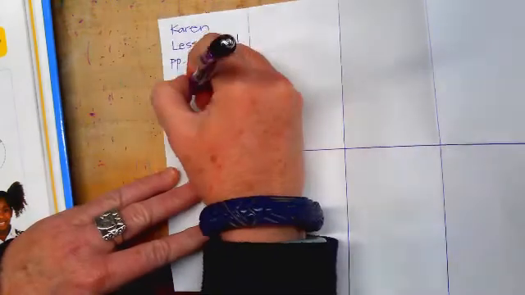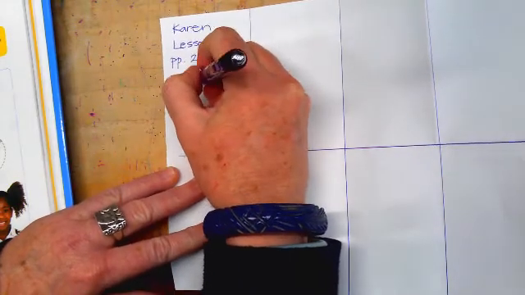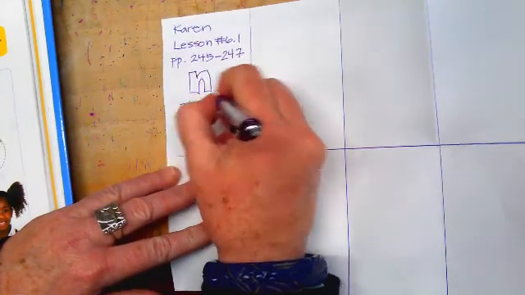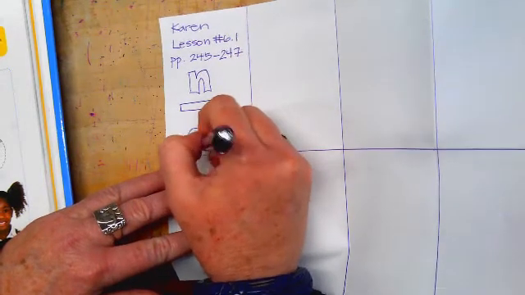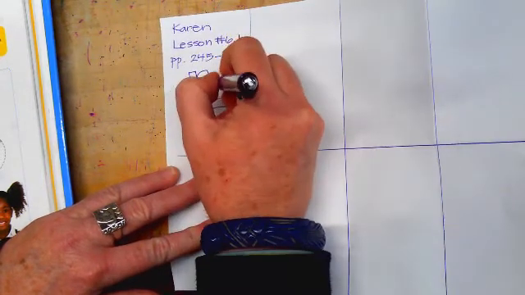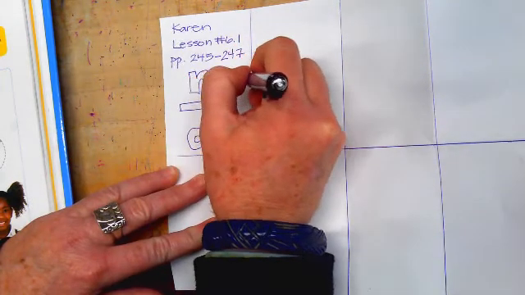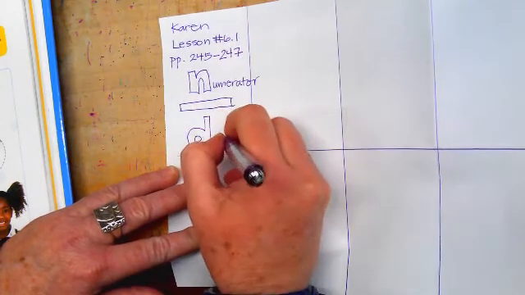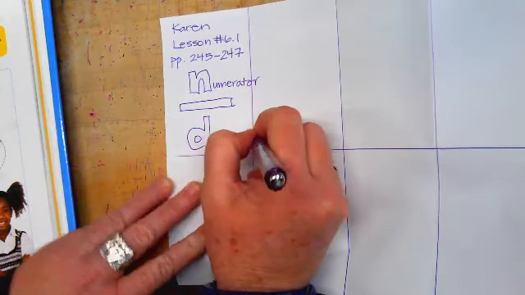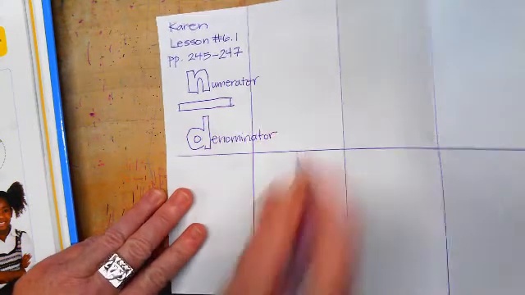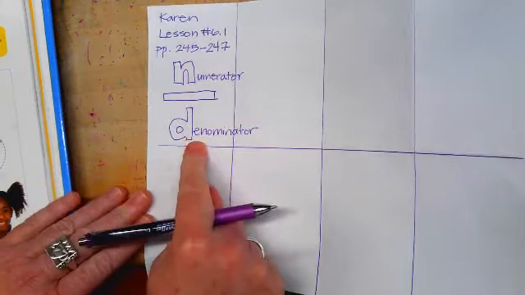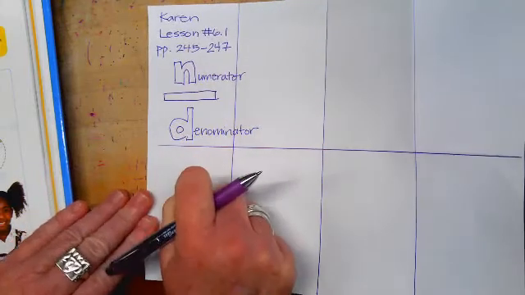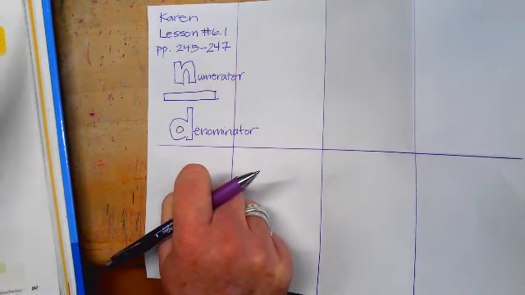So just as a quick reminder, this is called the numerator. This is called the denominator. Okay, so just so that you remember when we use those words, the numerator is on top and the denominator is on the bottom.